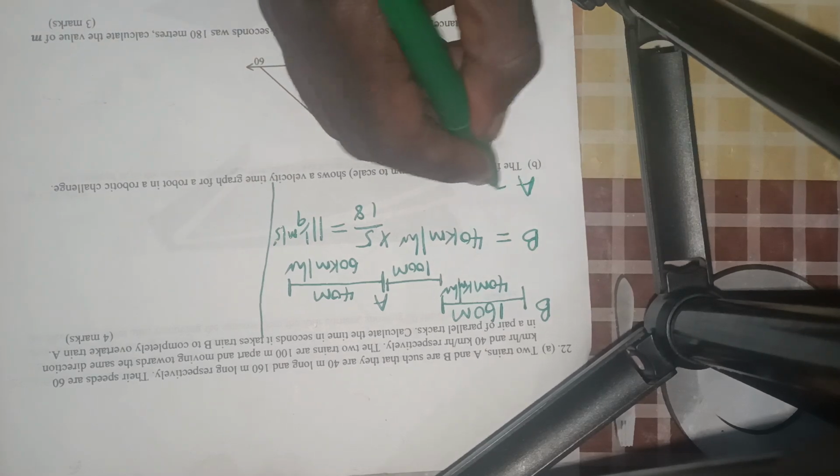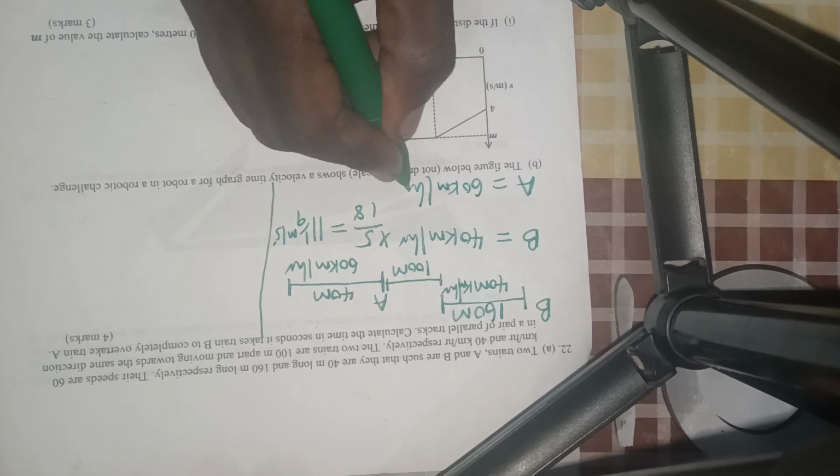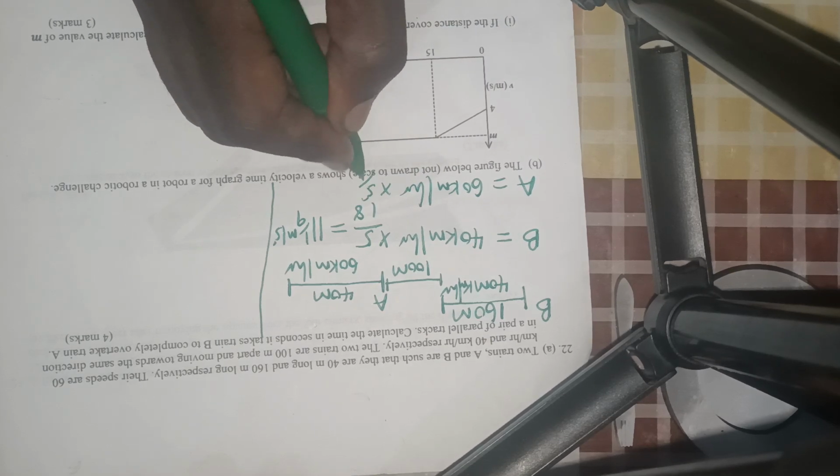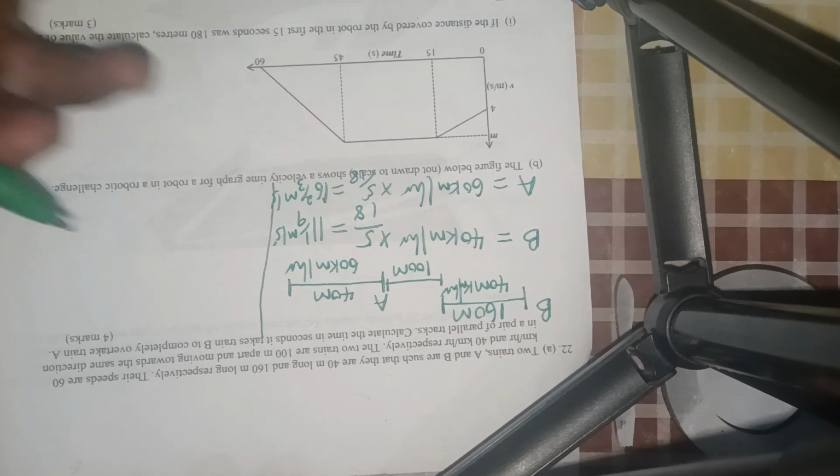Then for A, you're going to have 60 kilometers per hour. Then you multiply this by 5 over 18. So that's going to be 60 multiplied by 5 over 18. That translates into 16 and 2 over 3. So 16 and 2 over 3 meters per second.